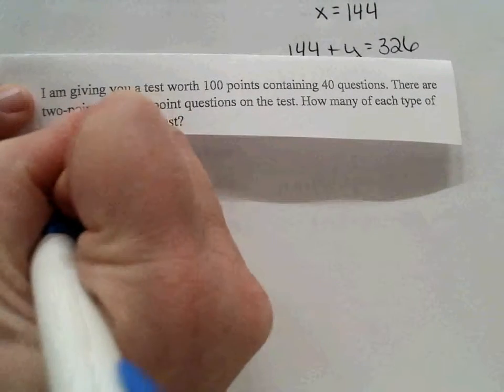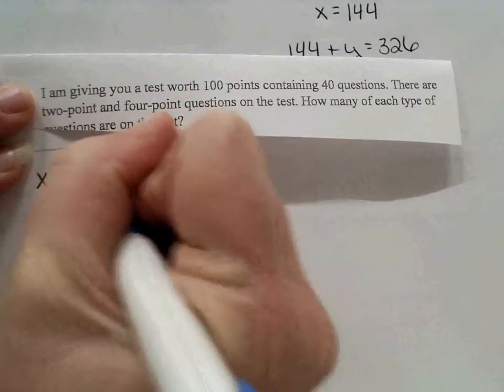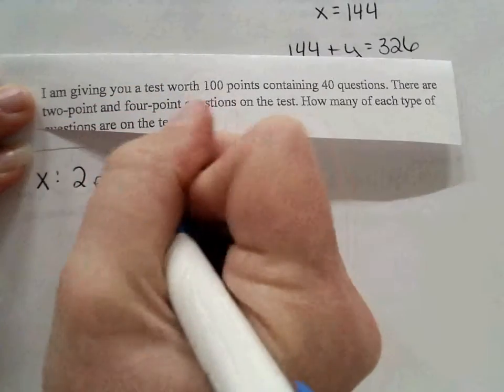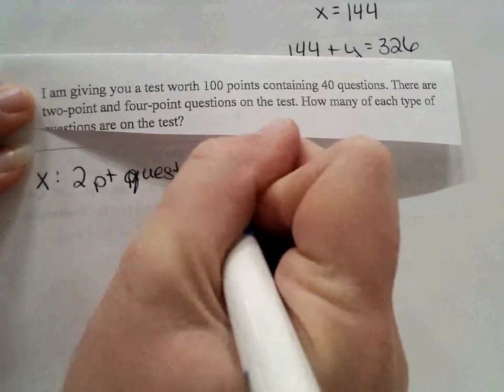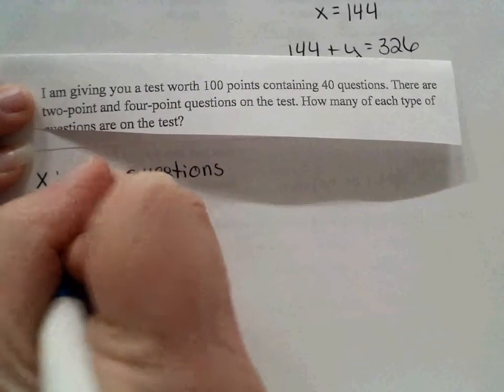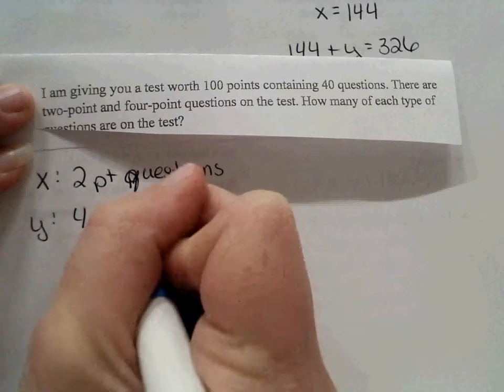2-point and 4-point problems. So I'm going to say x is 2-point questions. I'll use questions since that's the word in the problem. And y is 4-point questions.